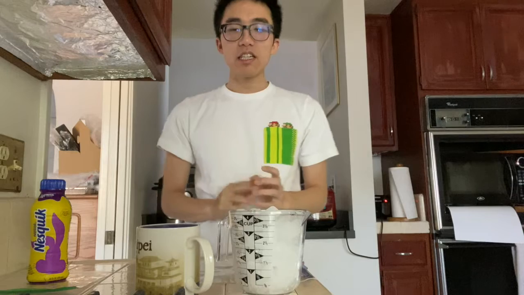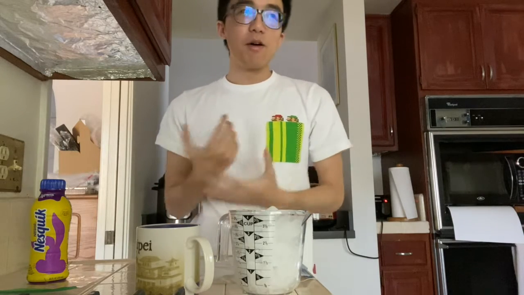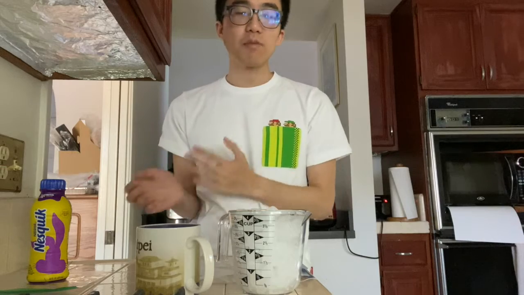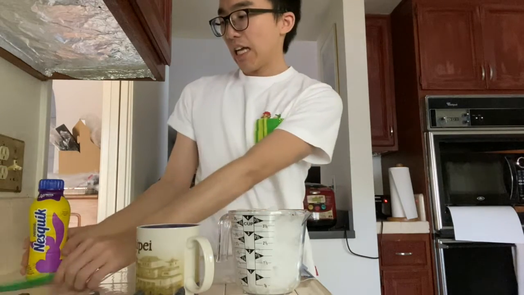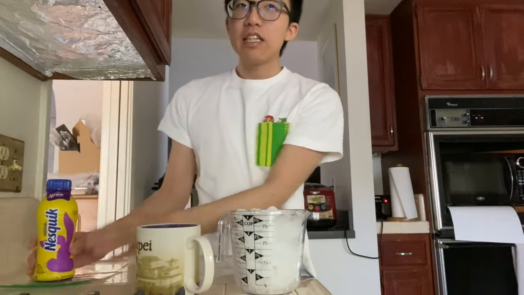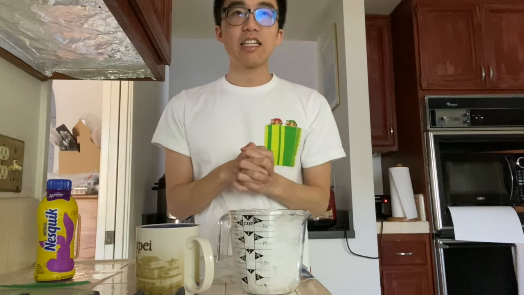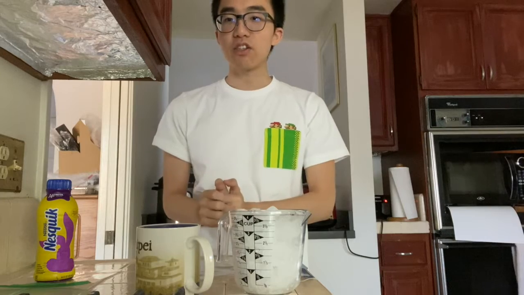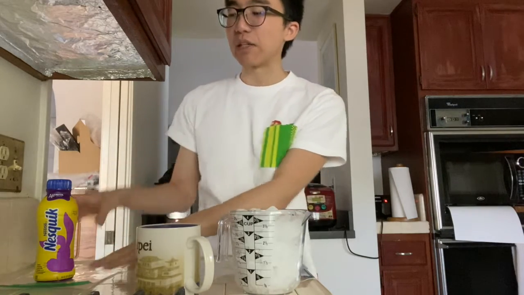If you want a vanilla flavored ice cream, you're going to need 1 cup of milk. I believe you can also use any kind of milk. It doesn't have to be dairy milk. It could be almond milk or soy milk. So you're going to need 1 cup of milk, 2 tablespoons of sugar, and half a teaspoon of vanilla extract, and you're going to mix them together.